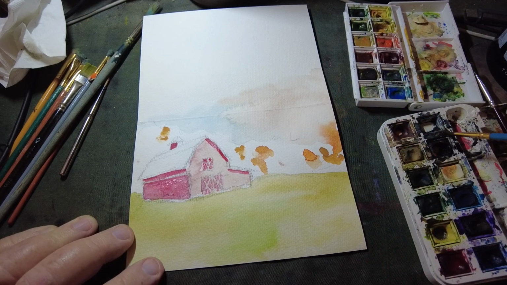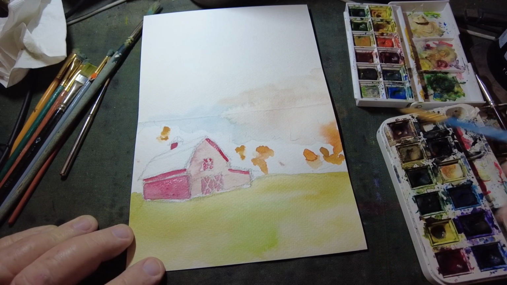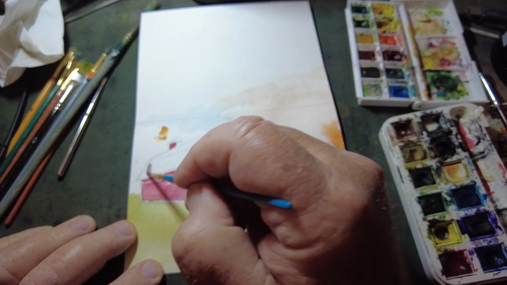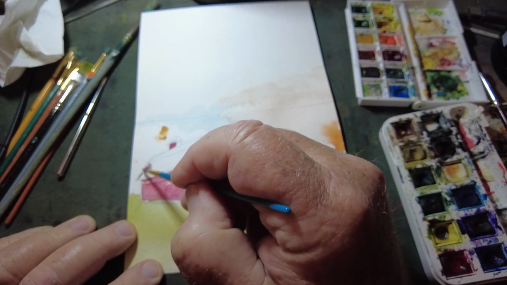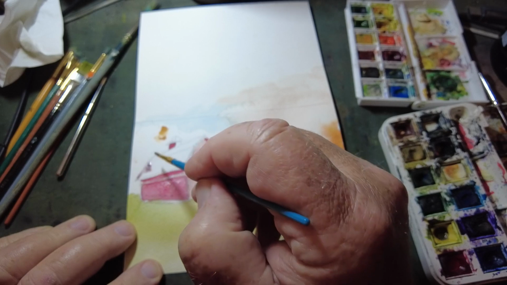Alright, let that sit there. Let's get some darkness up here. Just a little bit of shadow on this side of the roof.